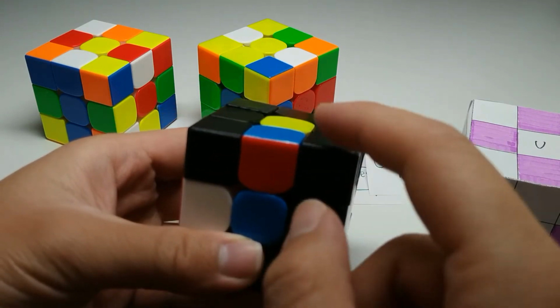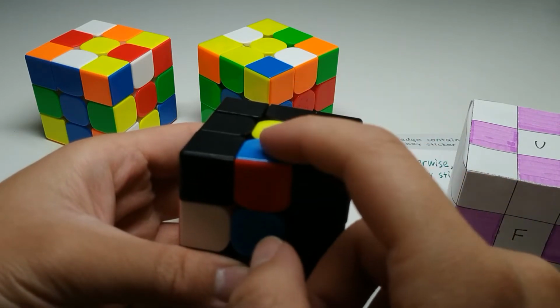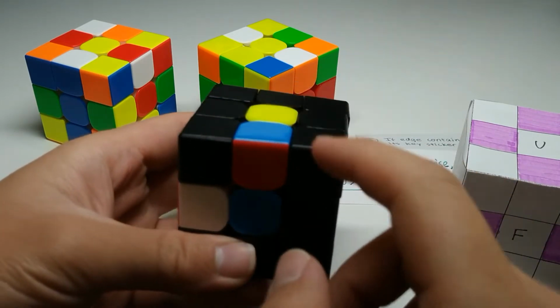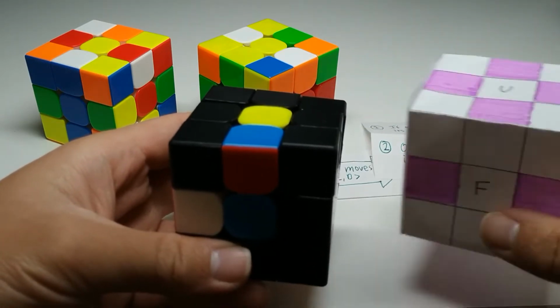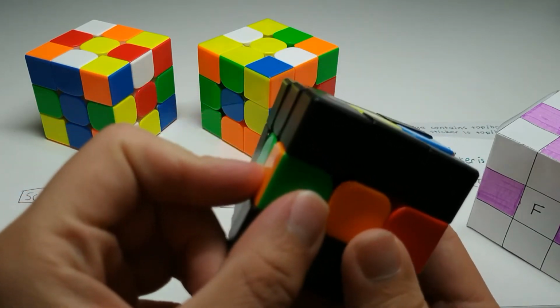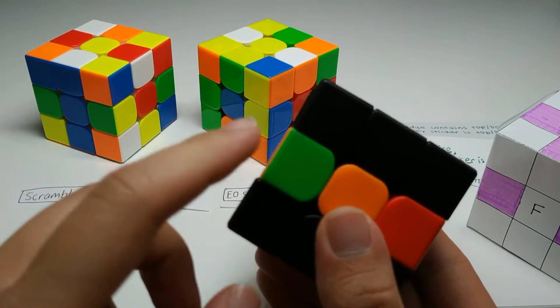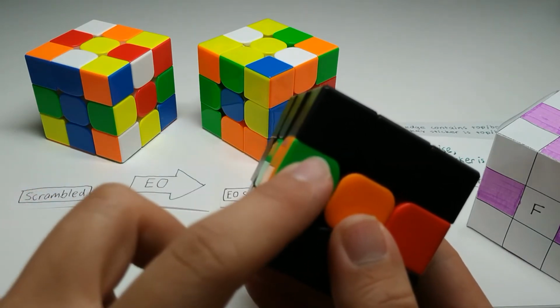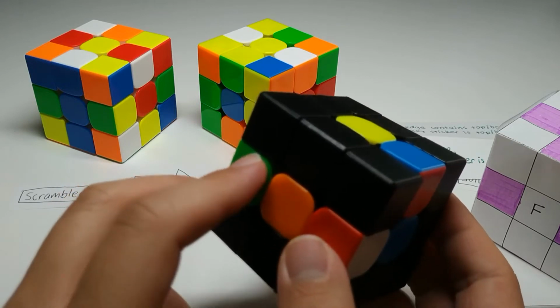So this red-blue edge has blue, and that's a front color. So its key sticker is this, and it's good. It's on the purple orbit. This edge is bad. Well, clearly it's because it's flipped, but most importantly, that key sticker is green, because that's the back color, and it's not on the purple orbit.